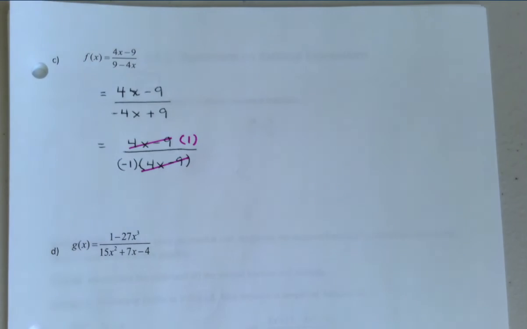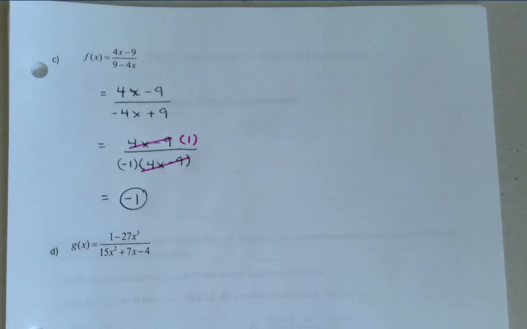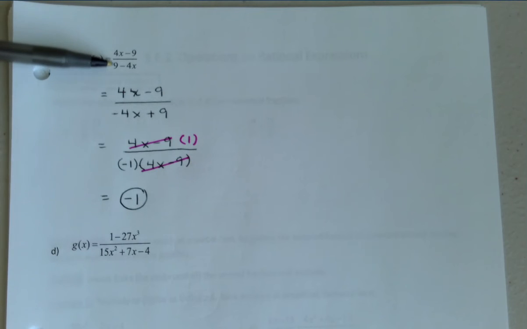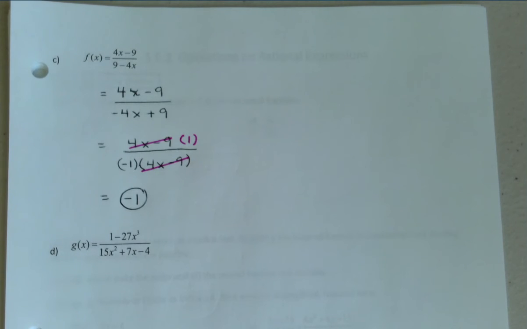1 divided by negative 1 is negative 1. Anytime you have this situation, the same 2 terms being subtracted, but the subtraction is reversed in this way, this process would work and you'll get negative 1 every time.